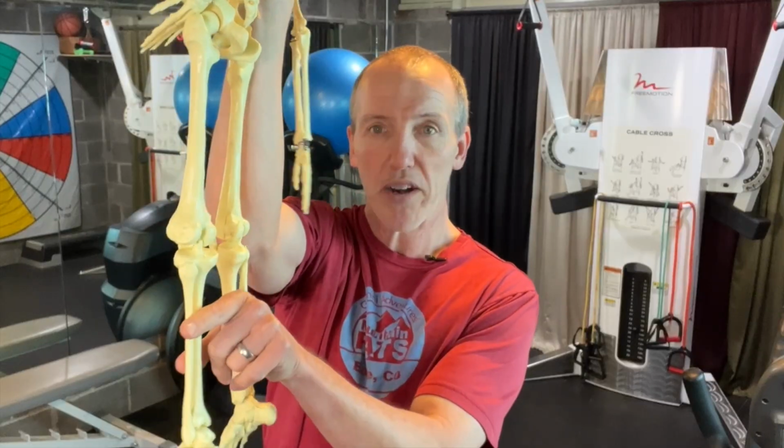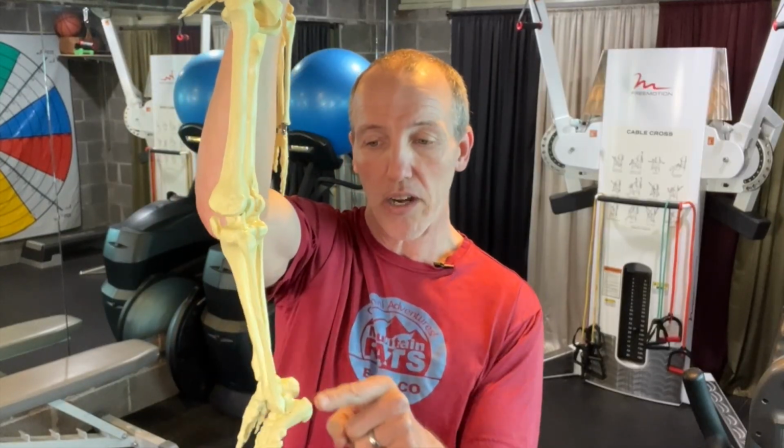Now the second test is testing the soleus muscle. The soleus muscle is deep to the calf muscle. It goes up to about here on the lower leg bone and also inserts into the heel via the Achilles tendon. Having soleus length allows the knee to bend over the foot when you're running or going up and down hills or stairs or things like that. So here's how we're going to test that.